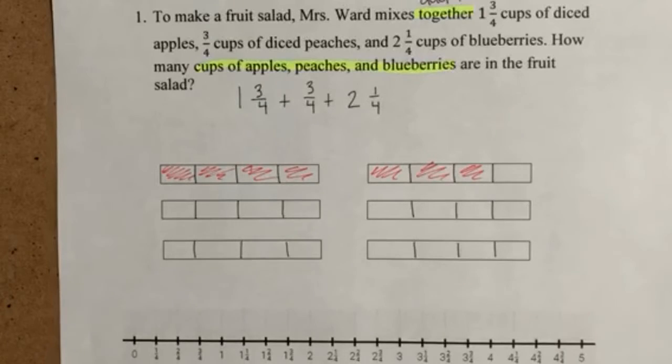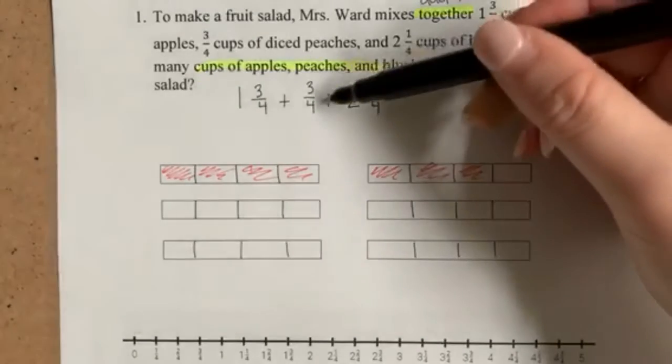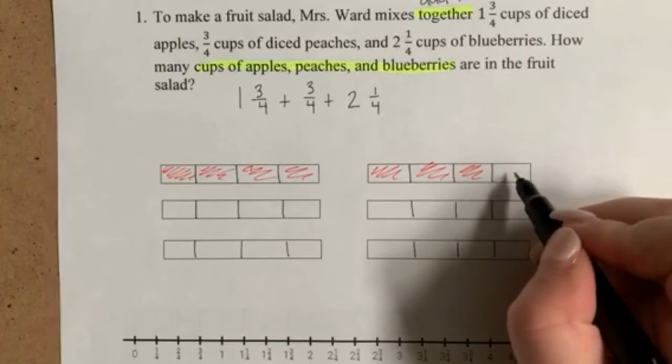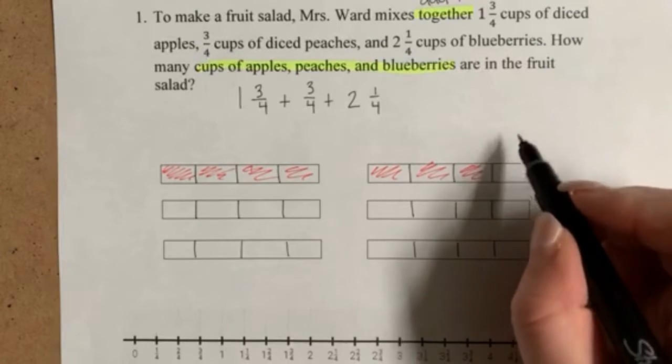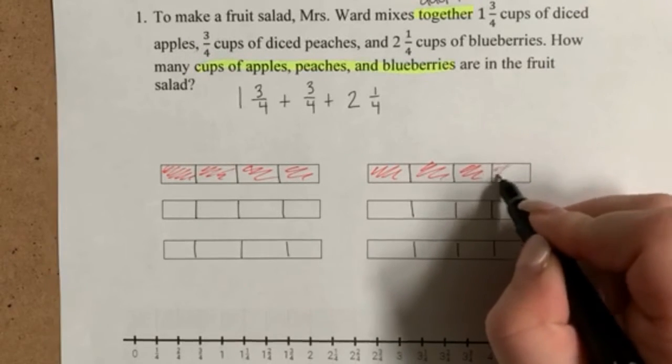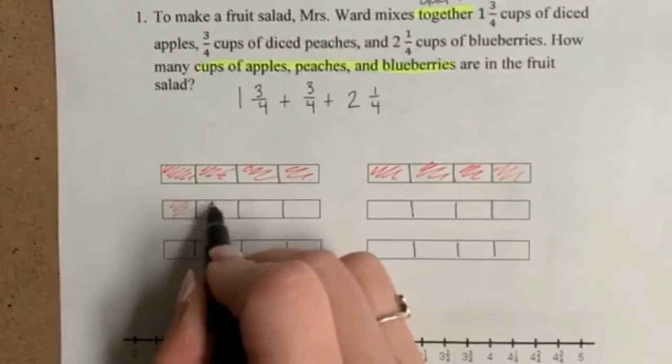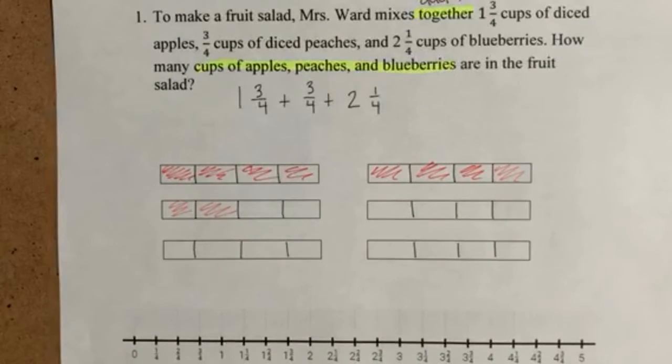Next, I'm going to shade in my peaches. So my peaches is 3/4. I'm going to go ahead and start here at this end though, so I can figure out how many it is all together. So 1, 2, 3. That's my 3/4 peaches.